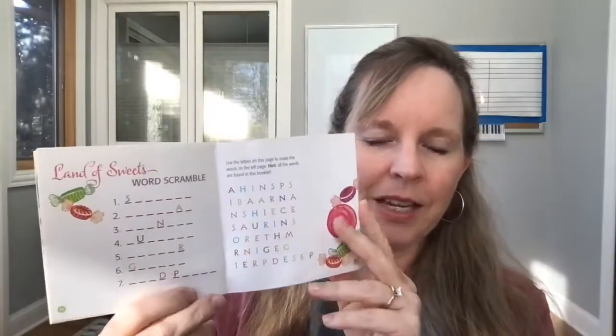It also includes an activity book. So if you get the physical CD, you actually get this physical activity book. It talks about ballet and Tchaikovsky, and there's some activities like a word scramble and a crossword puzzle. But if you get the MP3, you get it as a download. So you still get the activities as well.